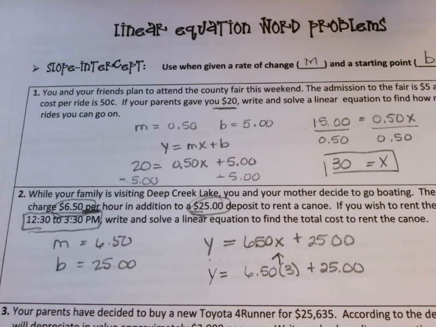And so we need to multiply 6.50 times 3. Well, I know that 6 times 3 is 18. And I know that 3 times 50 cents is $1.50. So it looks like that's going to be $19.50 plus $25. And then I would add these two together.